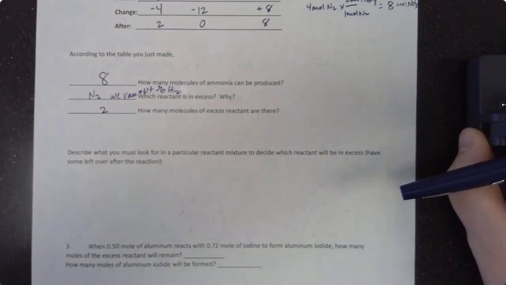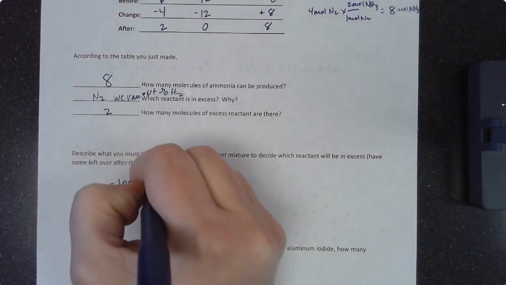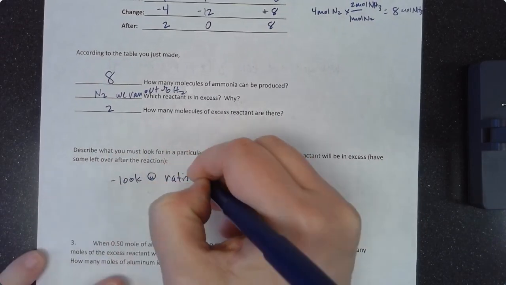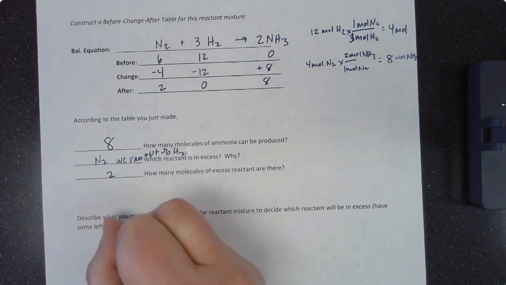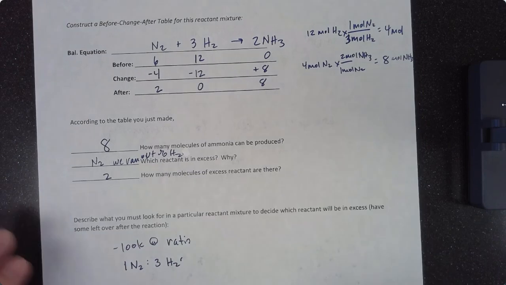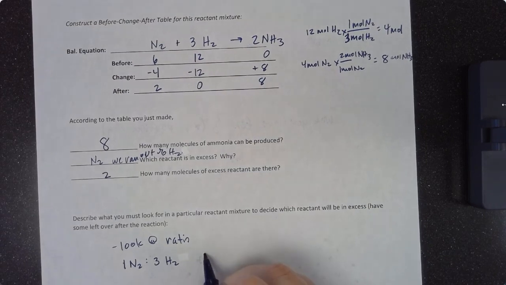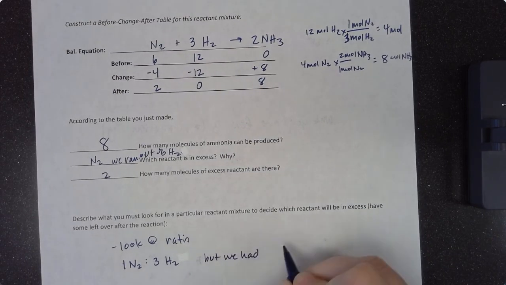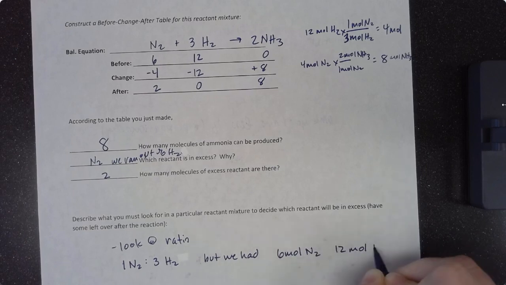Describe what you must look for in a particular reactant mixture to decide which reactant will be in excess. The way that Dr. O'Malley does it, I look for the ratios. And I look for the thing that I don't have enough of. So if this is a 1-to-3 ratio, N2 to 3H2, but what we actually had was 6 moles of N2 and 12 moles of H2.